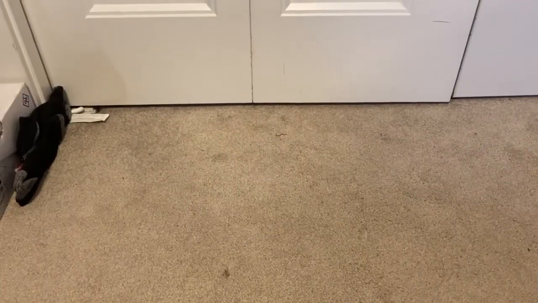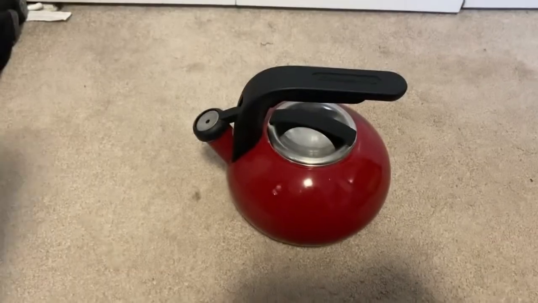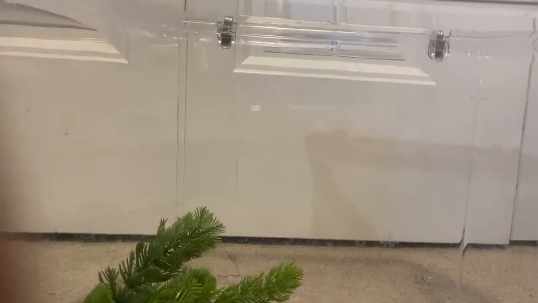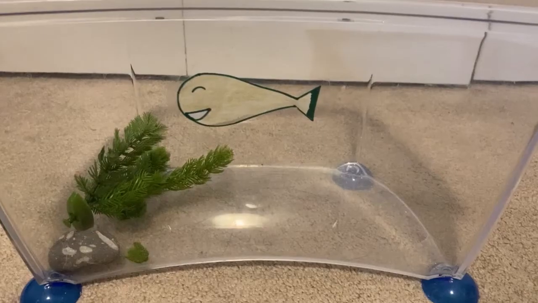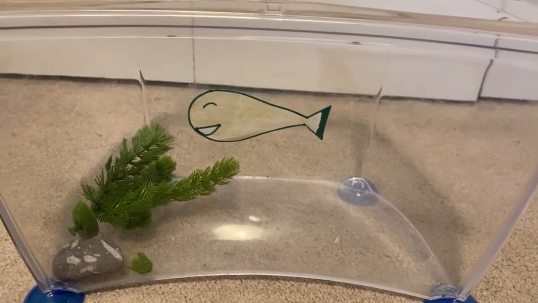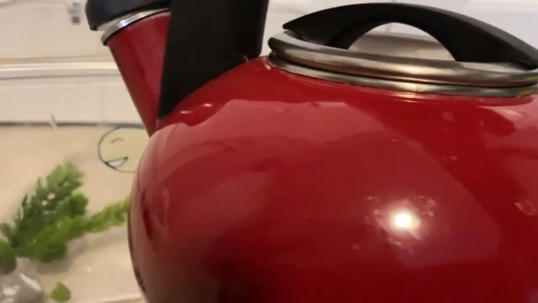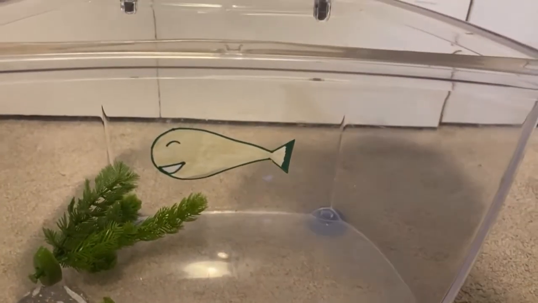So, to very generally demonstrate the effects of thermal pollution, I've prepared a little experiment that you can do at home with your family. So, let's begin. First you're going to need a tank. Then you're going to need some hot water. And lastly, you need a fish. Before you start this experiment, make sure the fish is well fed. So now what you're going to do is take some of the hot water that we prepared and pour it into the tank.